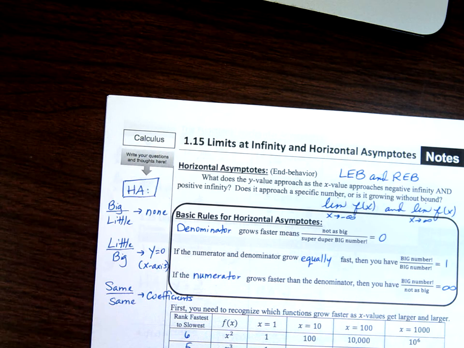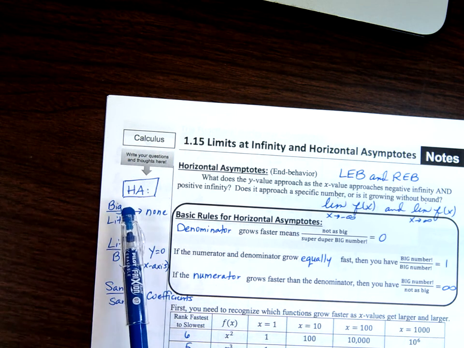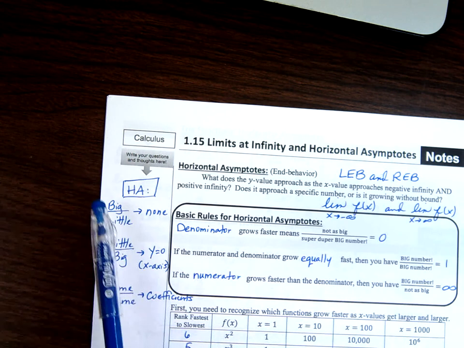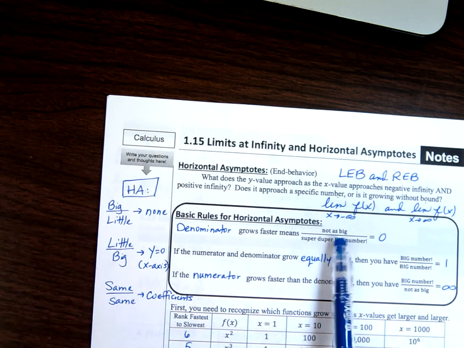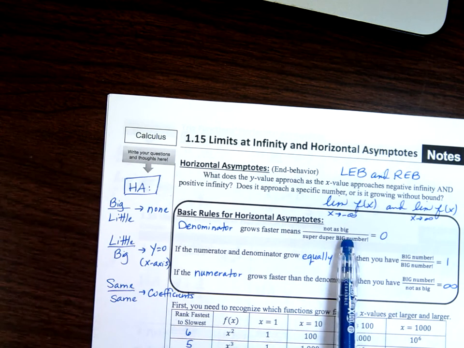Now here's how we used to talk about it back in the day. We said, if you have a bigger power on top and a littler power on the bottom, big over little, there's none. If you had little over big, it's y equals 0, which is the x-axis. That's what he's saying up here in this first bullet point. And then we said if they're the same powers, top and bottom, then you take the coefficients and that creates your horizontal asymptote. So that was in our language how we've always done it. Same thing applies here.